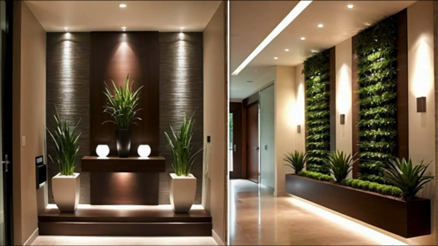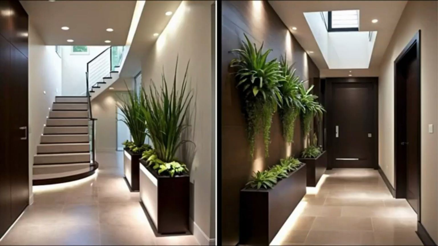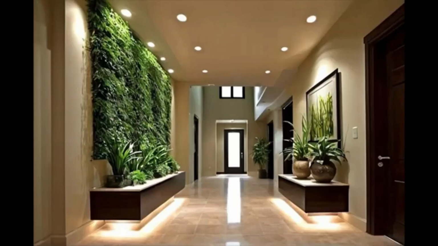34. Smart planters. Use technology-enhanced planters that come with self-watering systems, growth lights, and sensors to monitor plant health, making plant care easier and more efficient. 35. Indoor Zen gardens. Create mini Zen gardens with bonsai trees, moss, and small rocks arranged in shallow trays. These can be meditative focal points on desks or side tables.